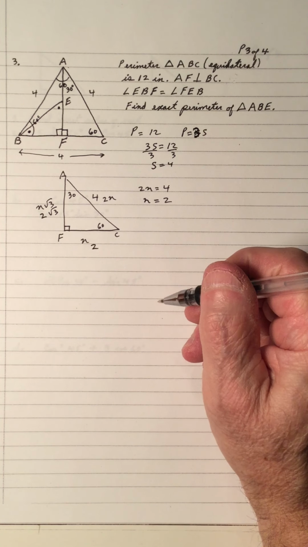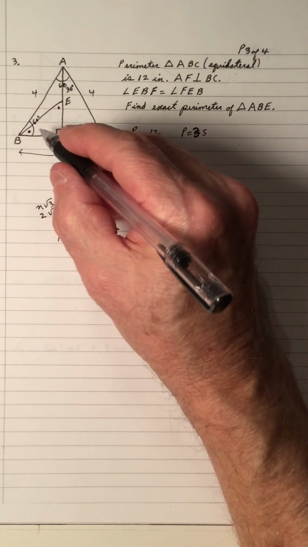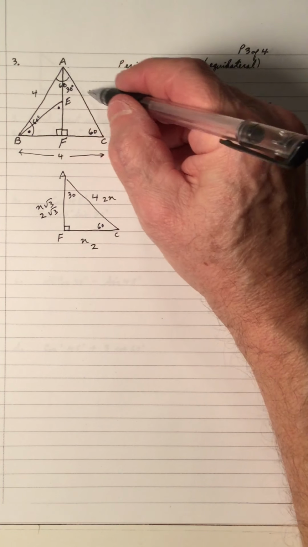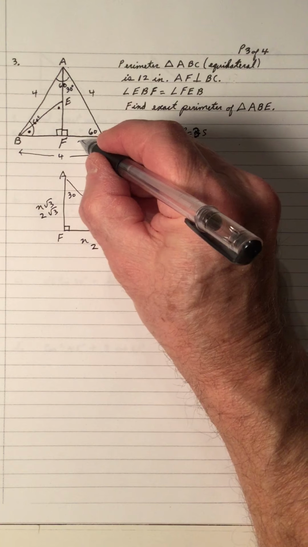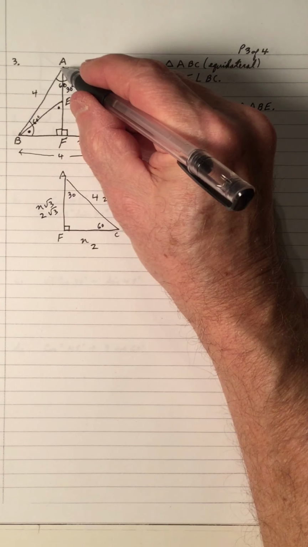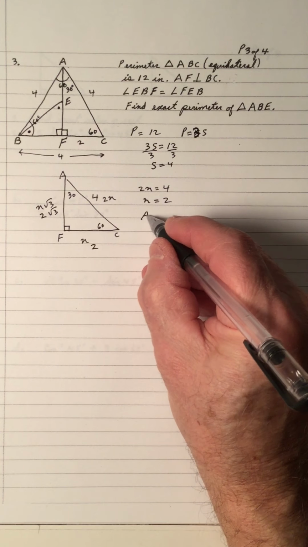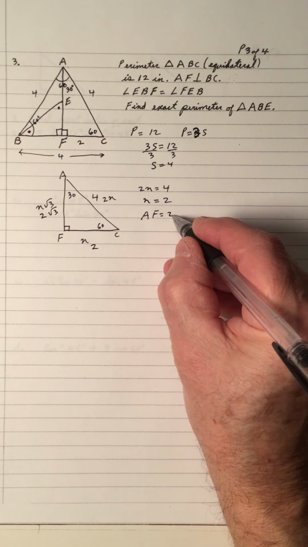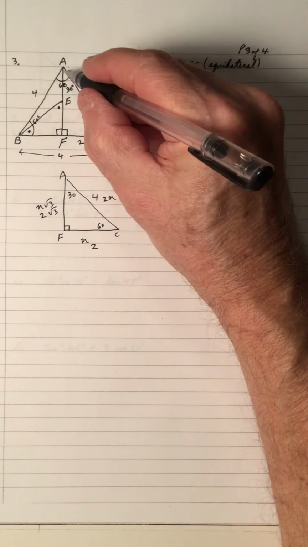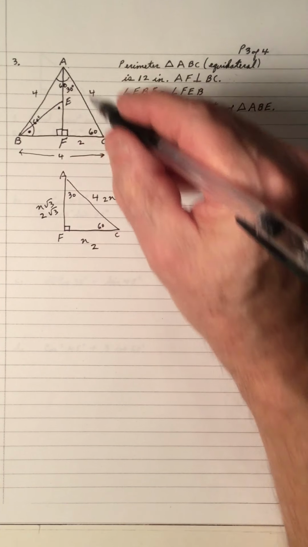Now, how can we go further? So I got, this is 4, and that's a 2. And this is 2 root 3. So AF is 2 root 3. Keep track of that, this triangle right here.